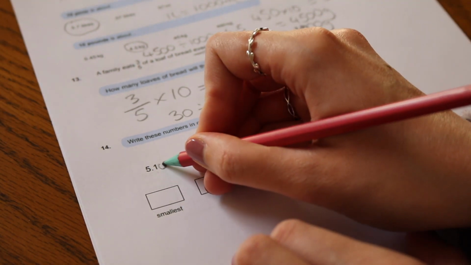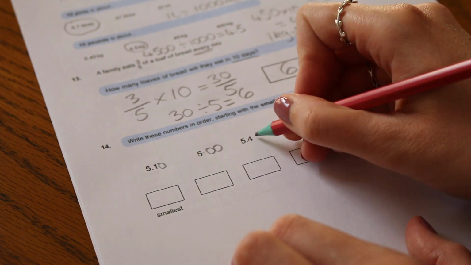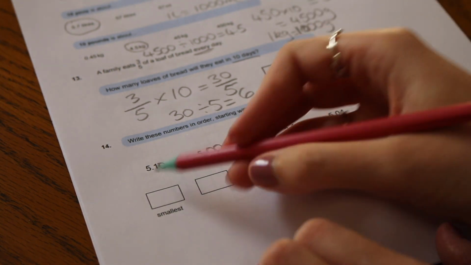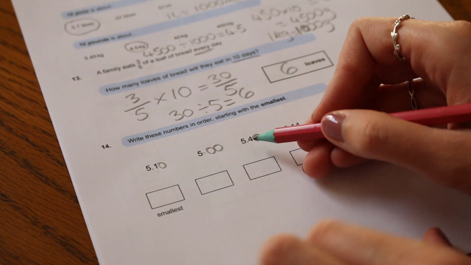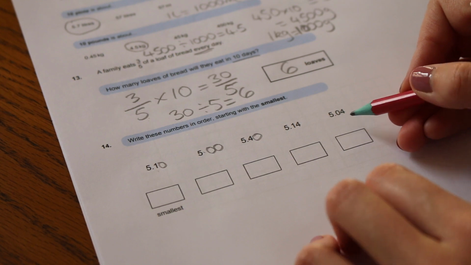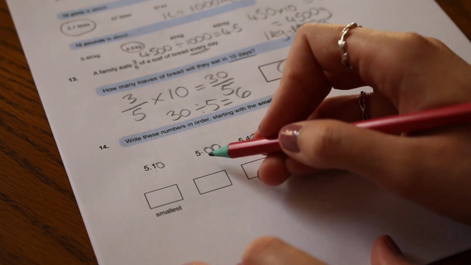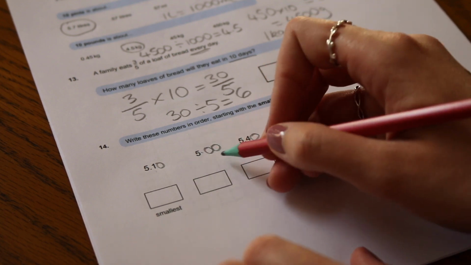So do that by adding zeros on. So we've got 5.10, 5.00, 5.40, 5.14 and 5.04.